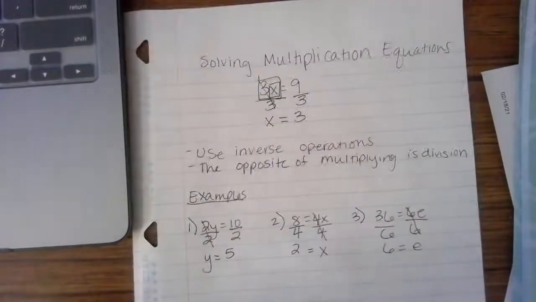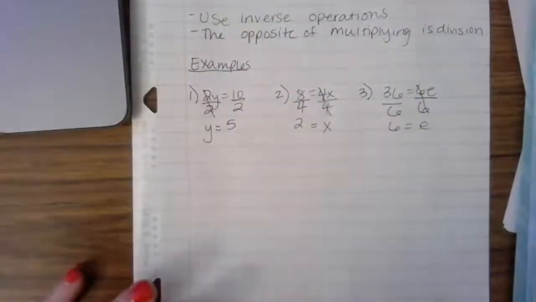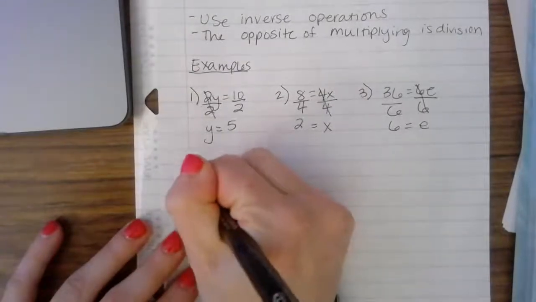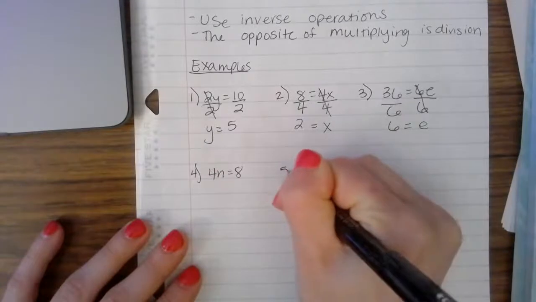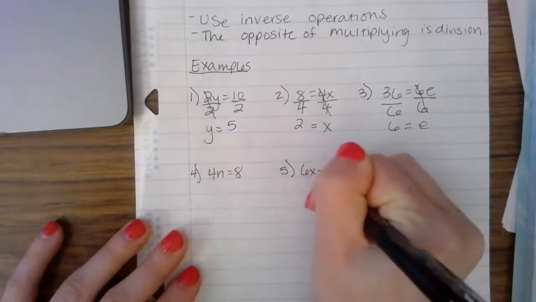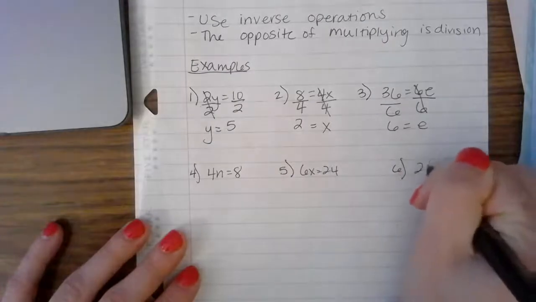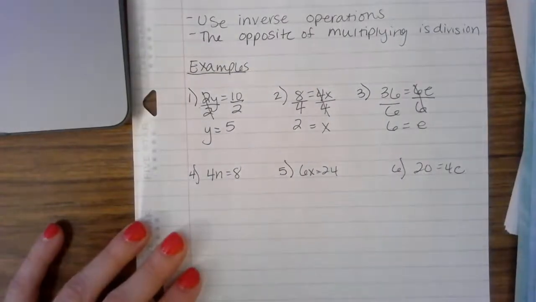Alright, now we're going to do, or I should say you are going to do a couple on your own. So let me write them down first. So we have 4n equals 8, 6x equals 24, and 20 equals 4c. So pause the video, solve those, and then when you're done, unpause the video to check.